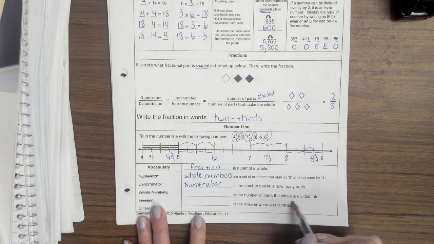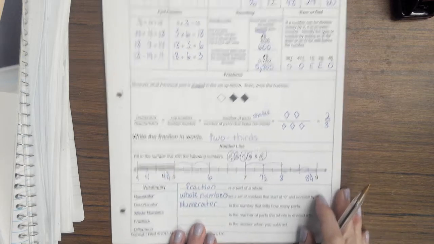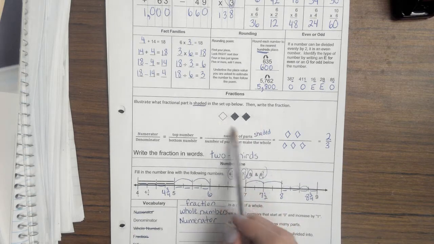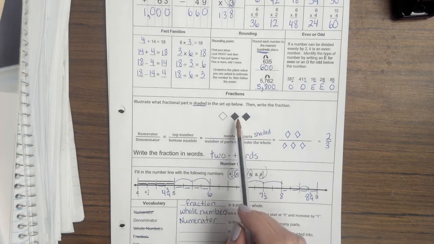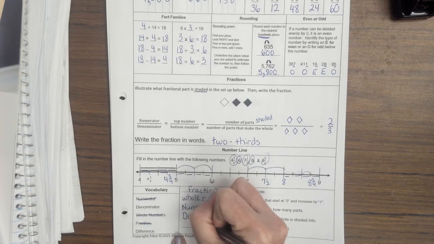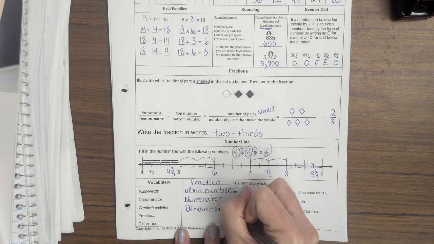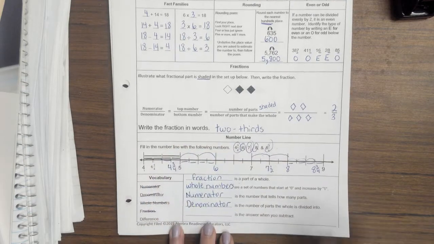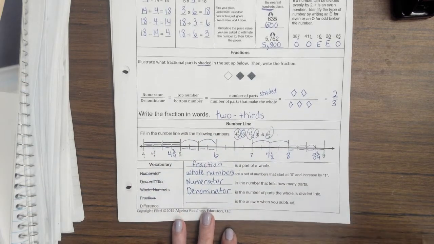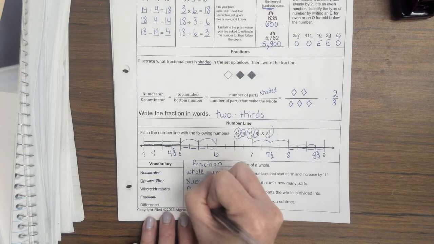The number of parts the whole is divided into. So if I look at this set of diamonds right here, how many total diamonds we have, shaded or unshaded, there are 3 parts. So our denominator would be 3. The denominator tells how many parts there are total, or how many parts the whole is divided into. And the answer when you subtract is a difference.